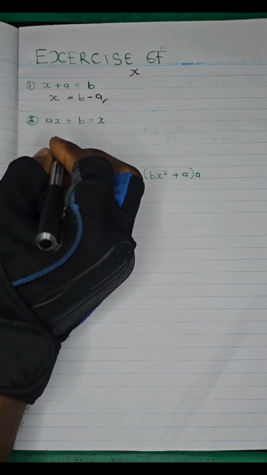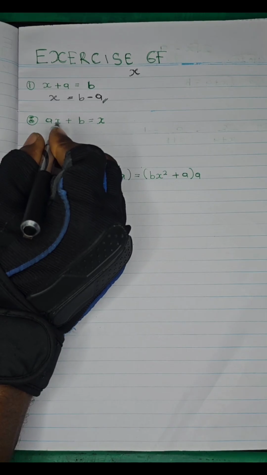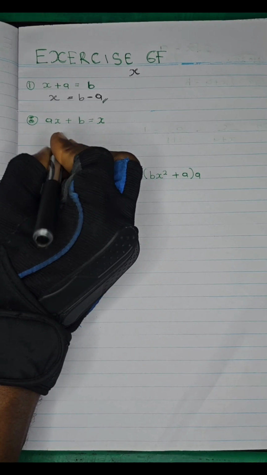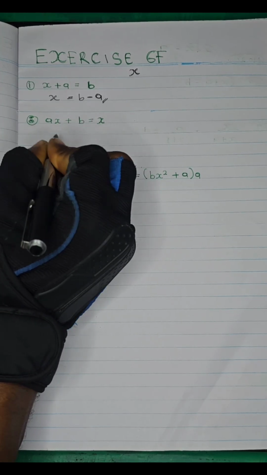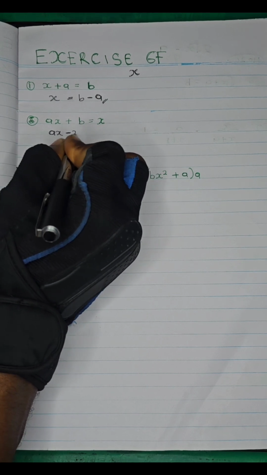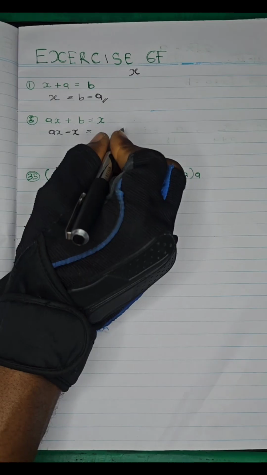Coming to the second one, we have this. So we have x here, we also have x here. So first thing first, we are going to take b to the other side and take x to the other side. When x comes to the other side, you have ax. It's positive here, so it will be minus x. B goes to the other side of the equation.